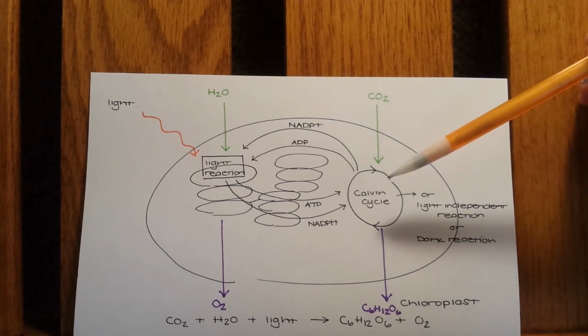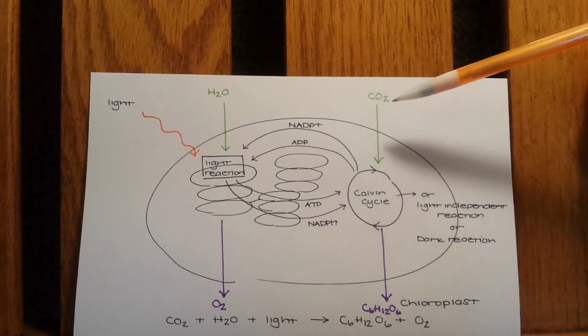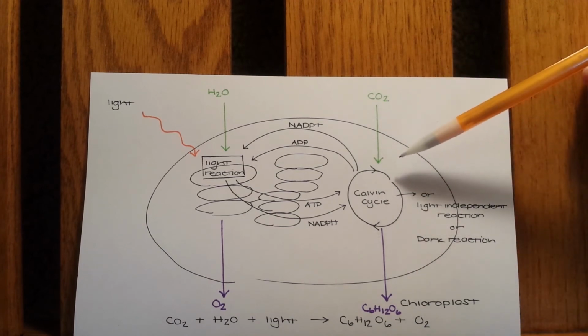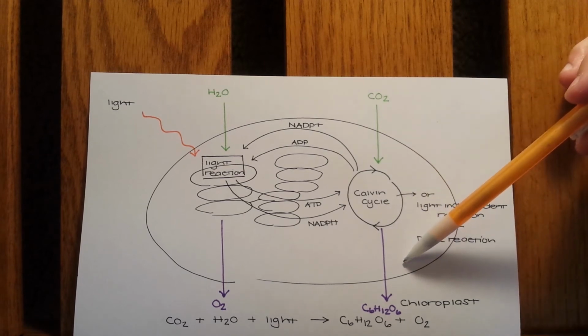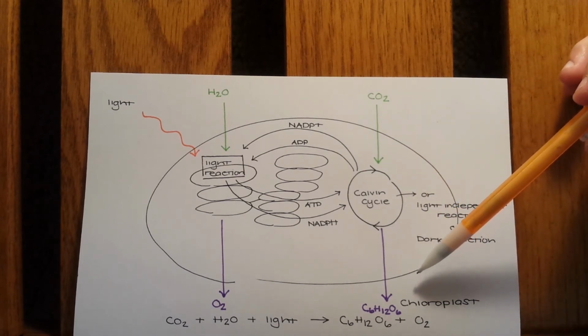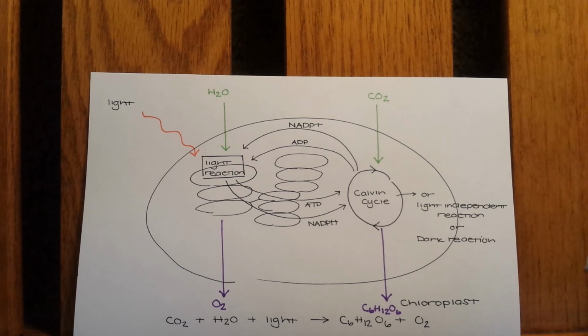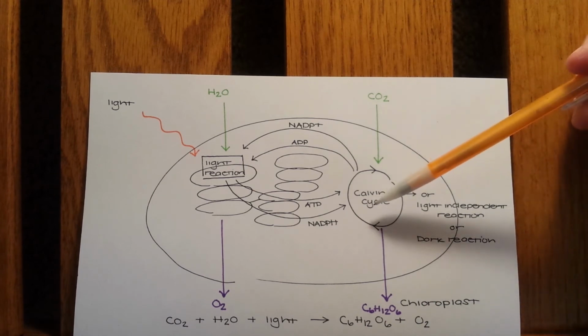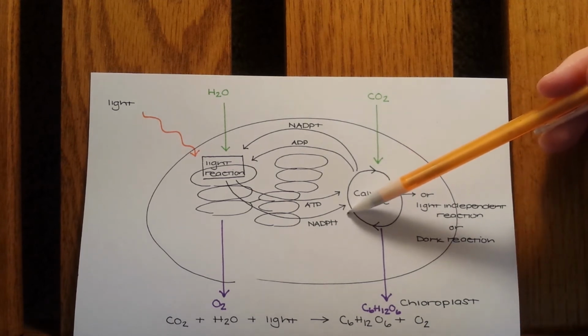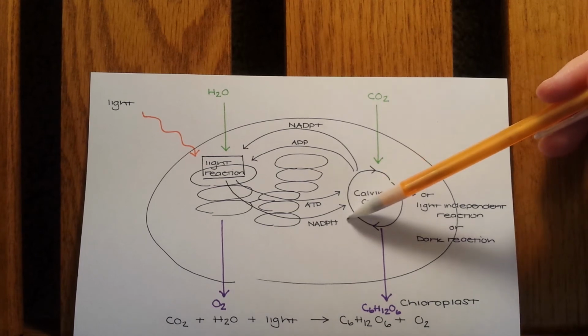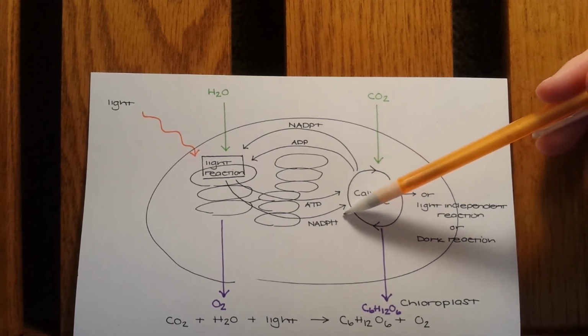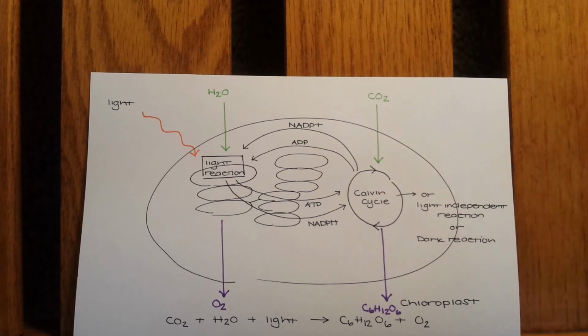So if you're looking at the Calvin cycle, your only other reactant is carbon dioxide, and that goes into this process. And then you get your other product, C6H12O6, or glucose, out. And here, in order for this to happen, we're going to use the energy from the ATP and the energy from the electrons that are carried in this NADPH to do work for us and make this cycle actually run.